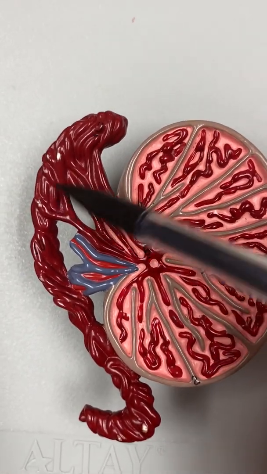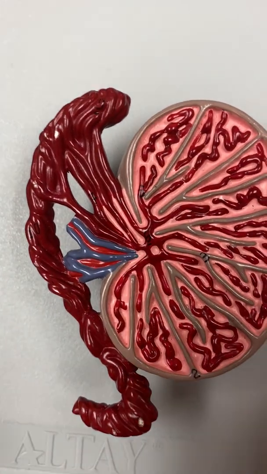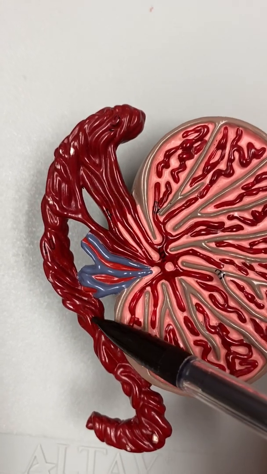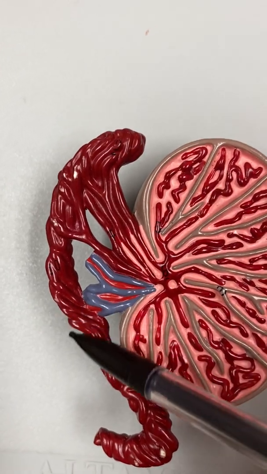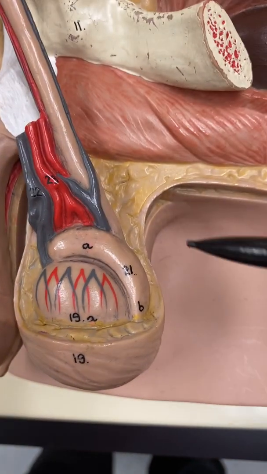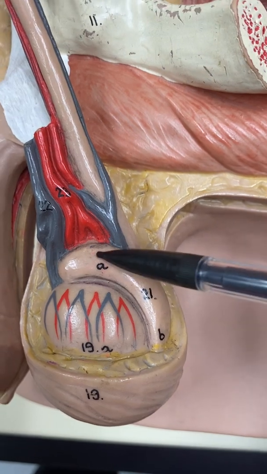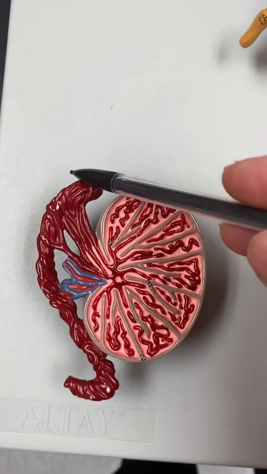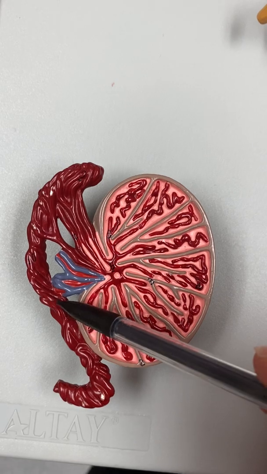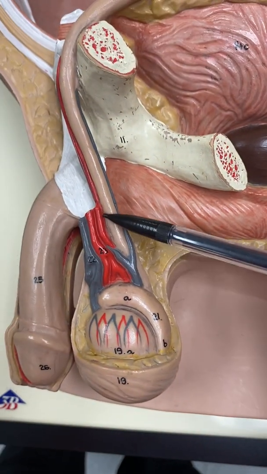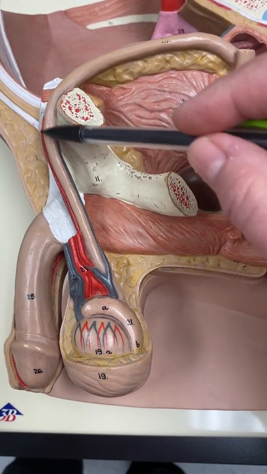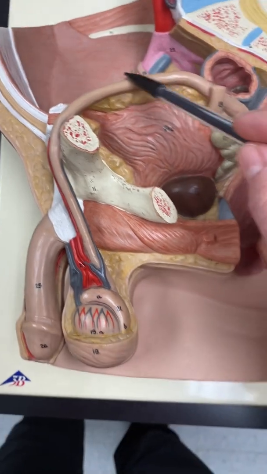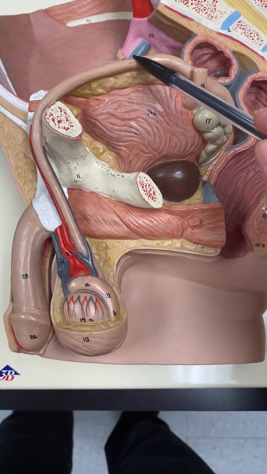And that's the testes. Now this coiled structure hanging off of it is called the epididymis. This model also shows an epididymis, but it's not as defined as this. It's much more coiled looking, like this is here. Now, epididymis then leads into this long tube that now enters into the pelvic cavity, and this is the vas deferens or the ductus deferens.